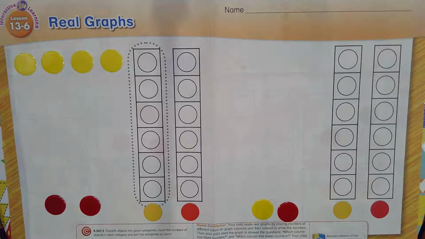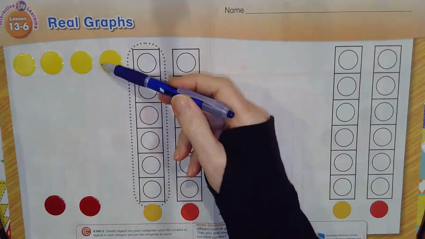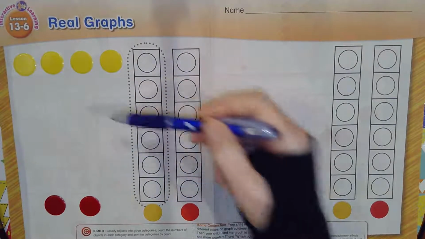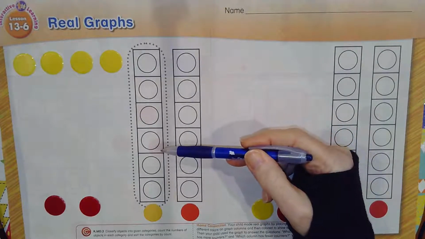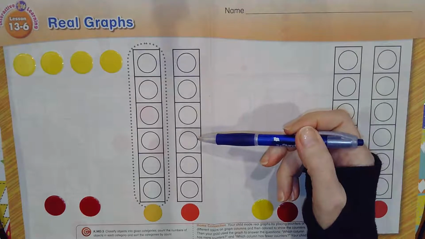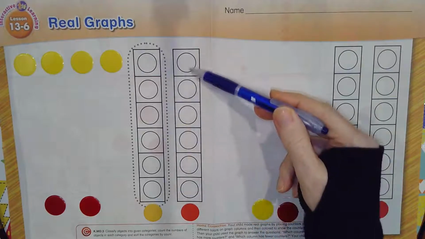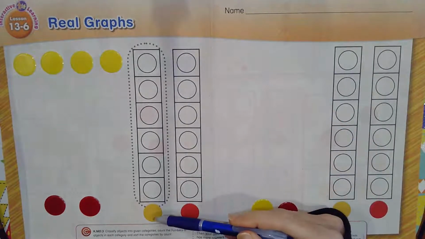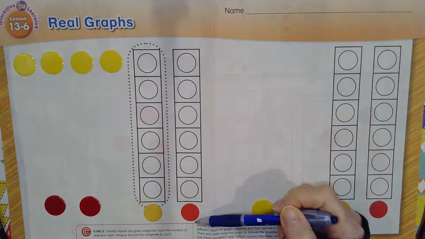There are two groups of counters. Some are red and some are yellow. How can we make a graph to find out whether there are more red or yellow counters? What labels do you see for each column? A yellow counter and a red counter.